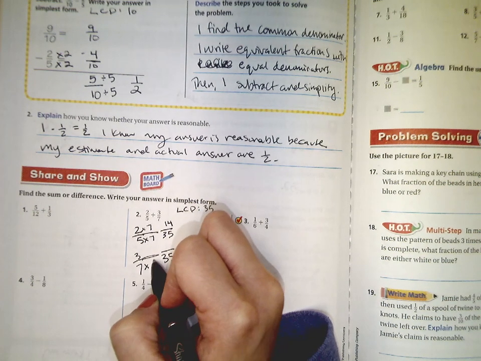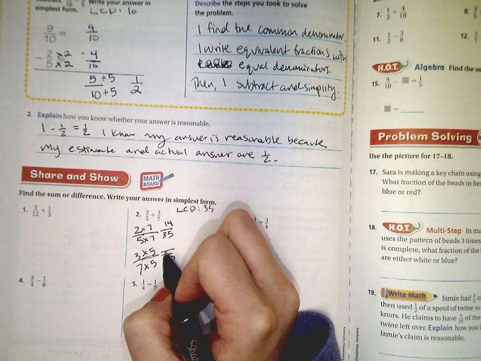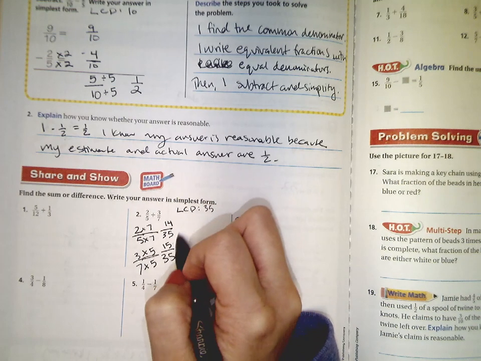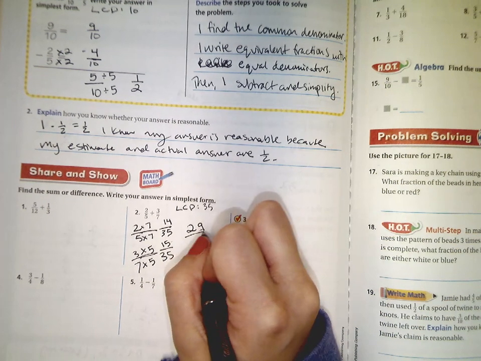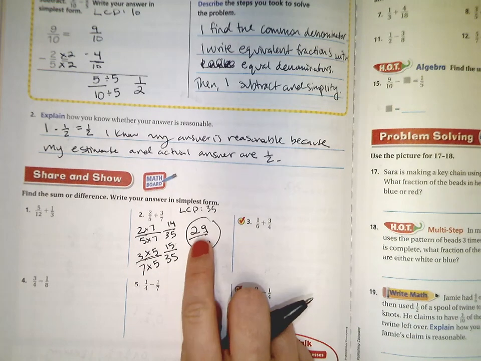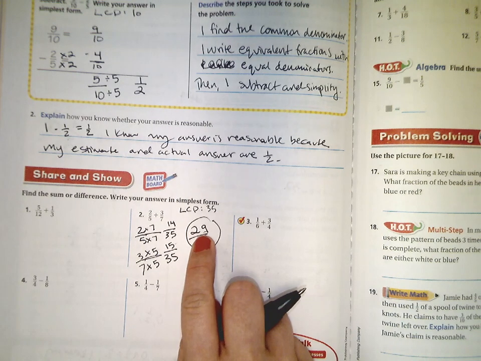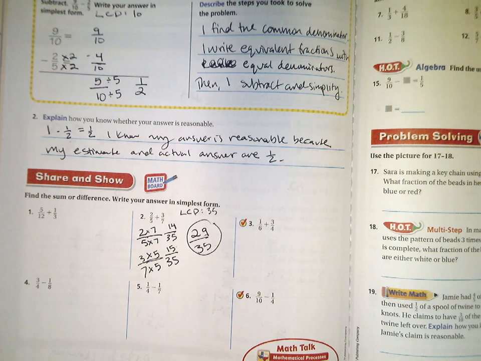Same thing here, the reverse, right? 7 times 5 and 30 times 5. So 30 times 5 is 15. I add those two together, and I get 29/35. This number I cannot simplify because 29 is a prime number. So 29/35 is what I'm left with.